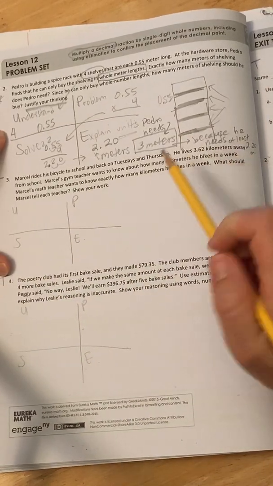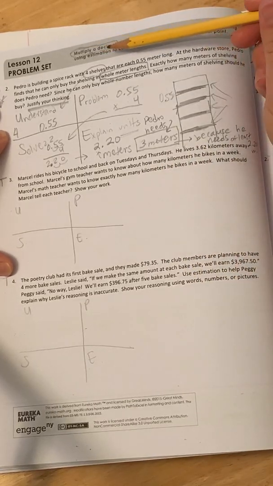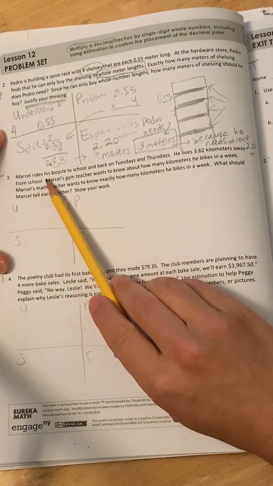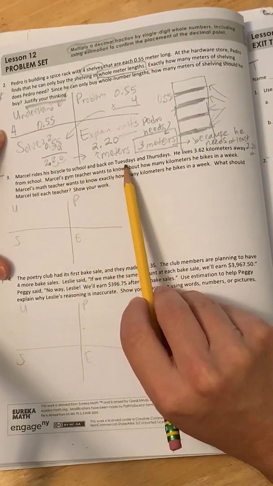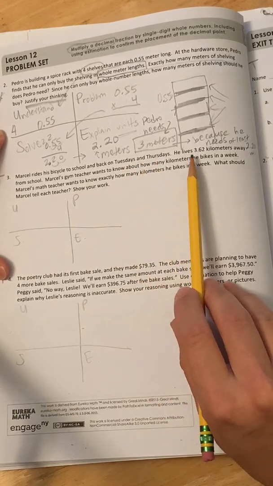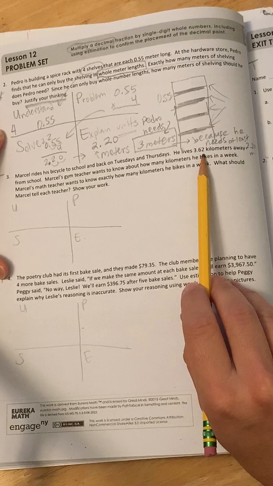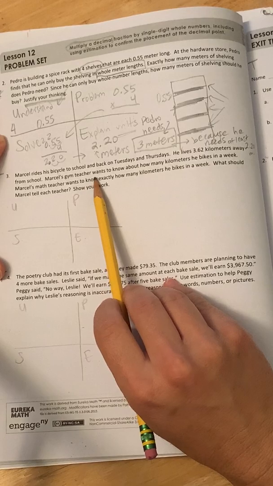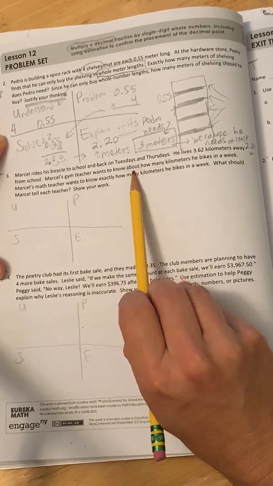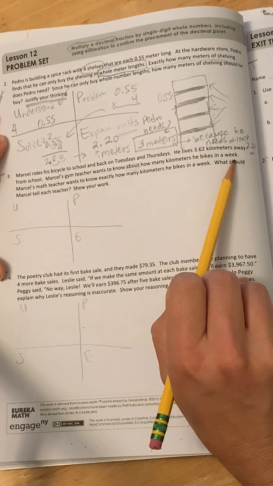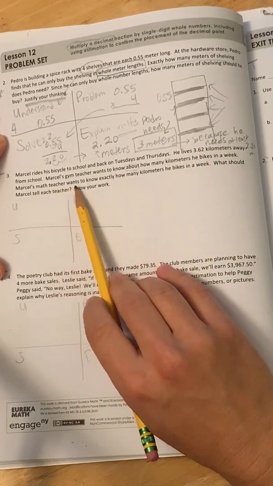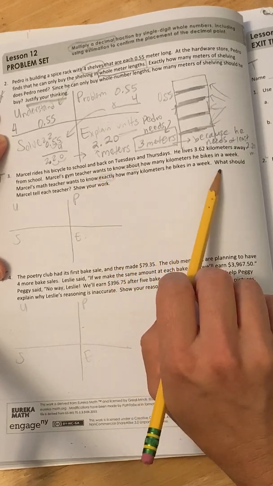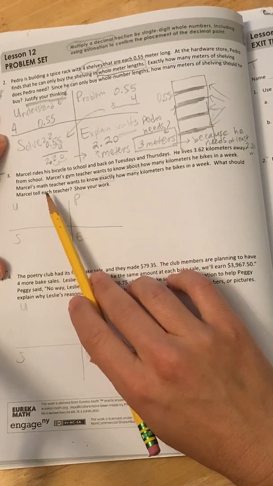All right, let's read this one. Remember what we're working on. We're working on multiplying decimals and also estimating decimals. Marcel rides his bicycle to school and back on Tuesdays and Thursdays. He lives 3 62/100ths of a kilometer away from school. Marcel's gym teacher wants to know about how many kilometers he bikes in a week. Marcel's math teacher wants to know exactly how many kilometers he bikes in a week. What should Marcel tell each teacher?